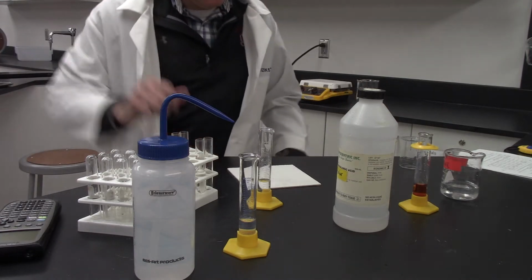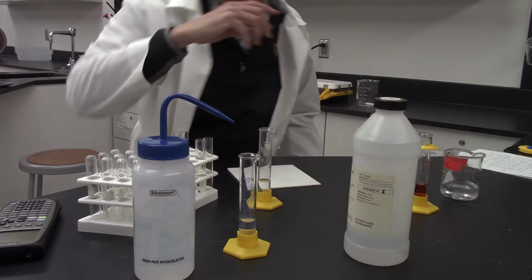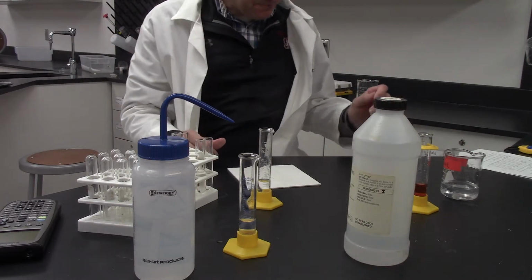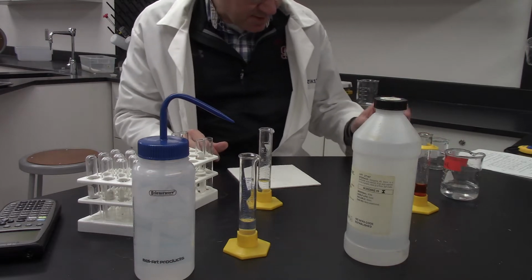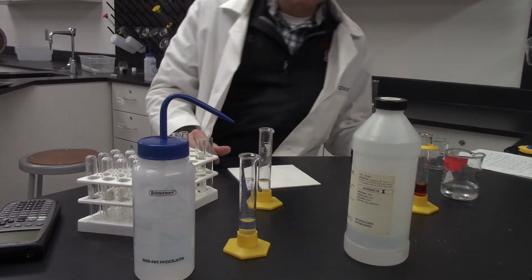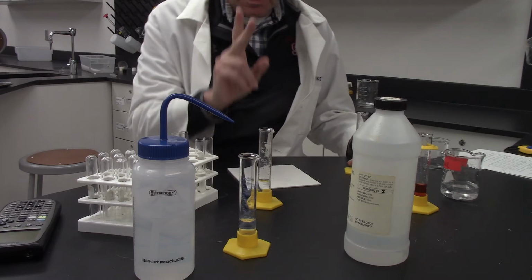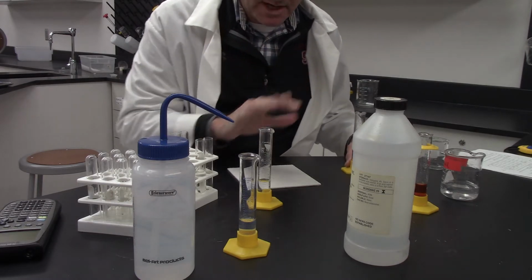Hi kids. So here's the lab that we've got, this reaction with iodine. We have four things we're going to mix together. Now I'm actually going to do reaction number 2 because that one goes faster than reaction number 1.